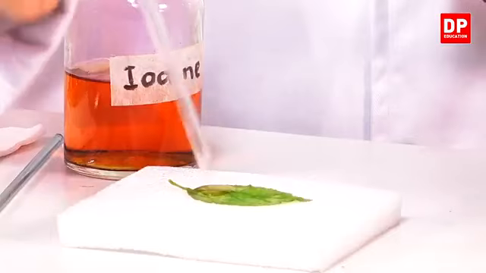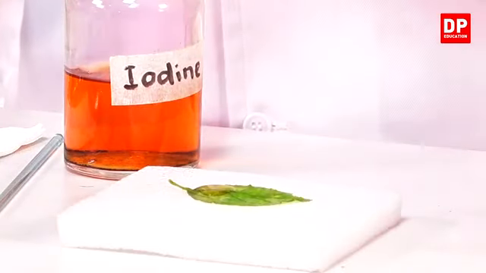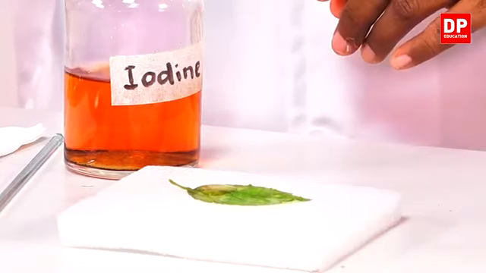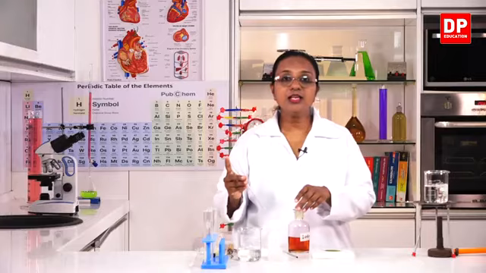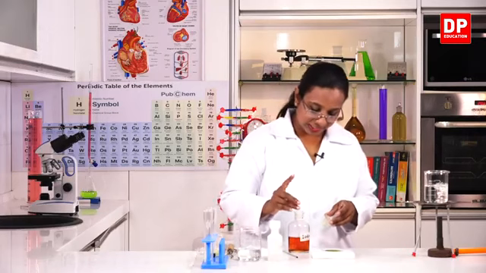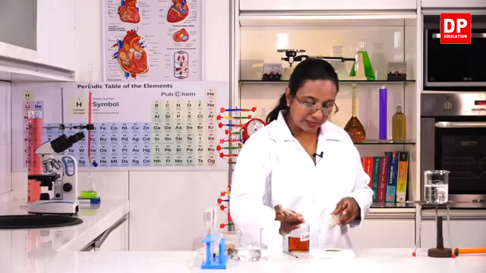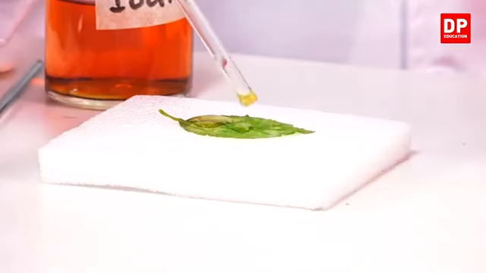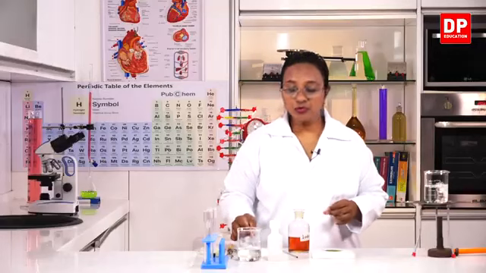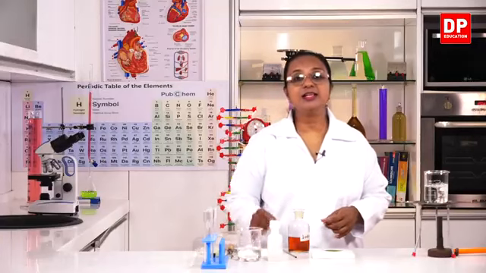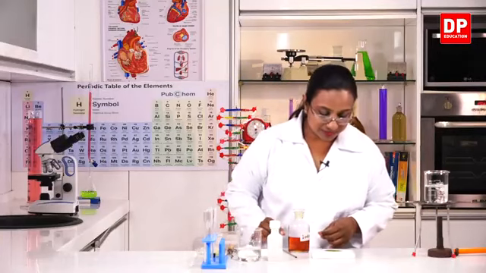As we put it, unlike the starch test where you see the immediate color change, here you will not get the immediate color change. We will leave it for some time, then you will be able to see the color change. I will add a little bit more iodine to the other parts as well. We will have to leave it until the color change takes place.